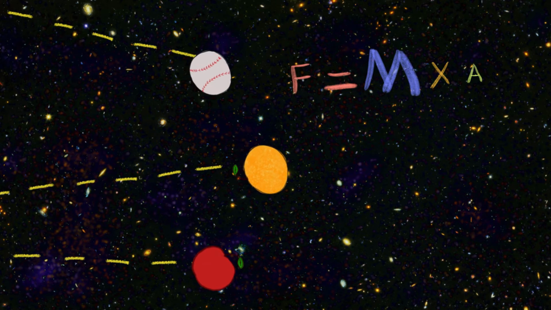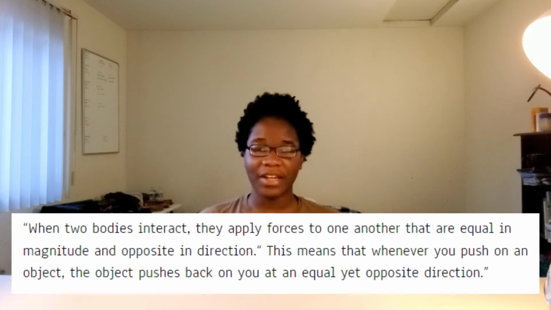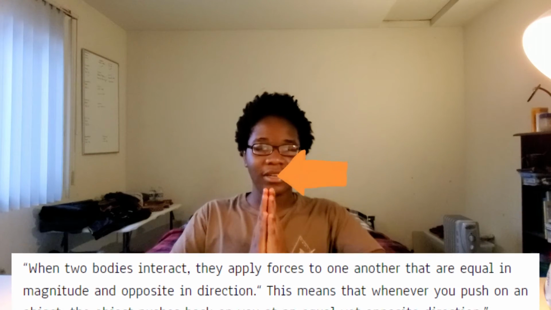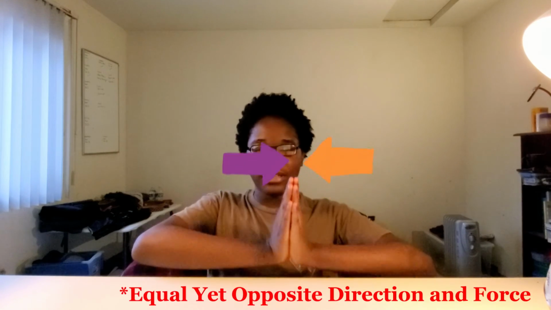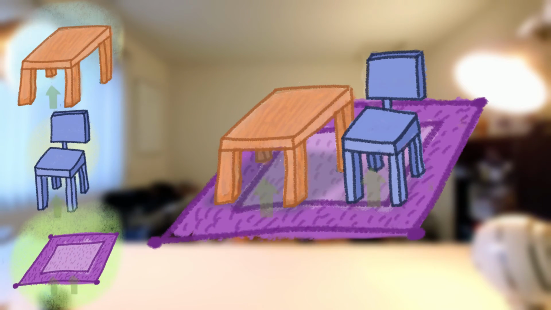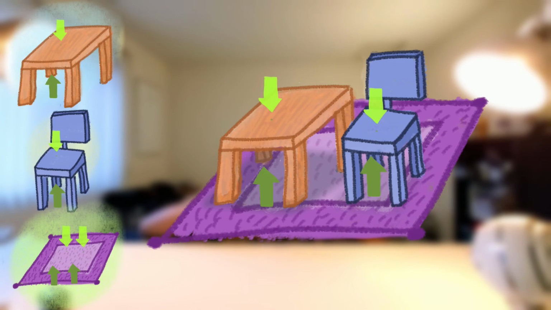is still zero. Newton's third law of motion states when two bodies interact, they apply forces to one another that are equal in magnitude and opposite in direction. This means whenever you push on an object, the object pushes back at an equal yet opposite direction. Back to those previous examples, the objects around you are currently being held up by a table, a chair, or the floor. While the floor keeps these objects up, the objects are also pushing down on the floor, or the table, or the chair at an equal yet opposite amount.